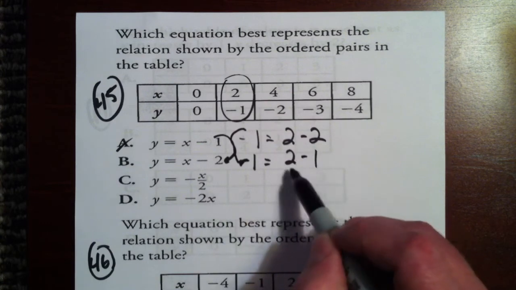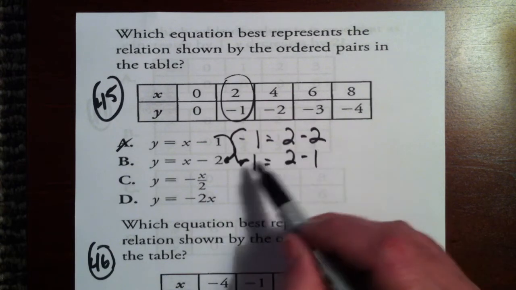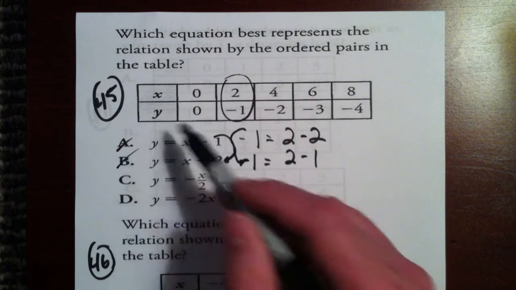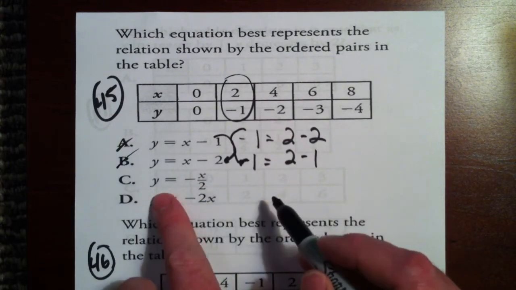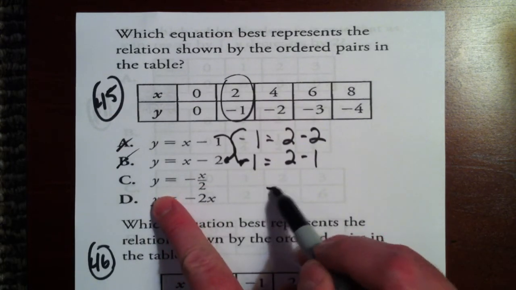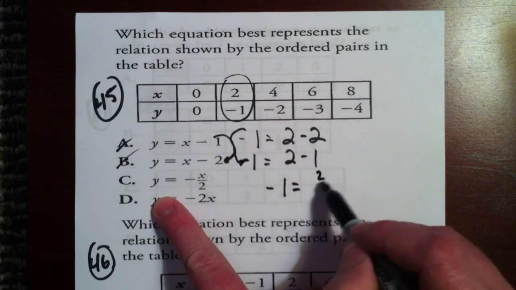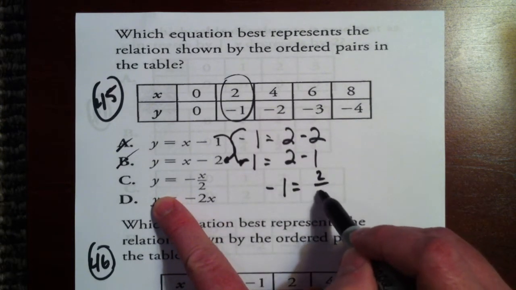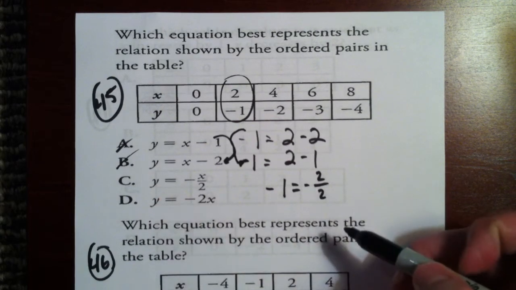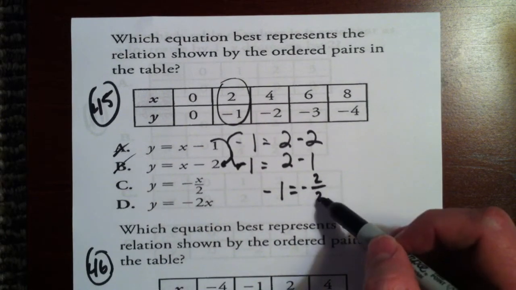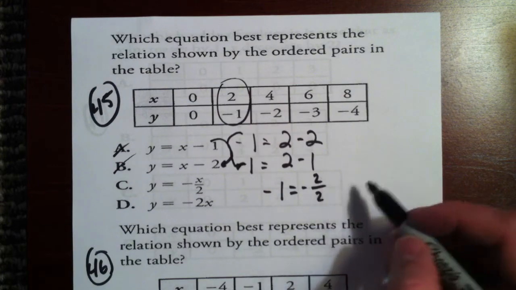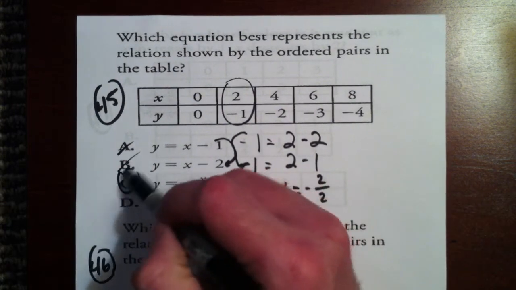Minus 1. Well, 2 minus 1 is 1, not negative 1, so that's not a choice either. Let's go ahead and try C. Y, which is negative 1, equals x, which is 2, over negative 2. Well, negative 2 divided by 2 is negative 1, so it looks like this might be a choice. Let's go ahead and circle it.